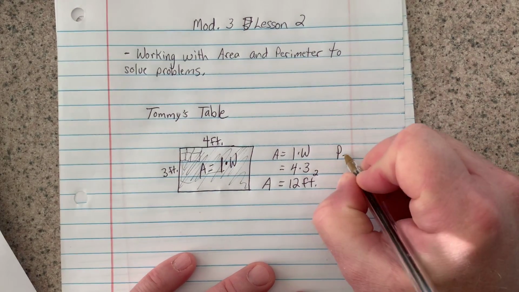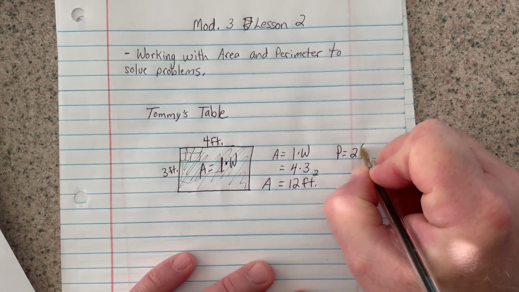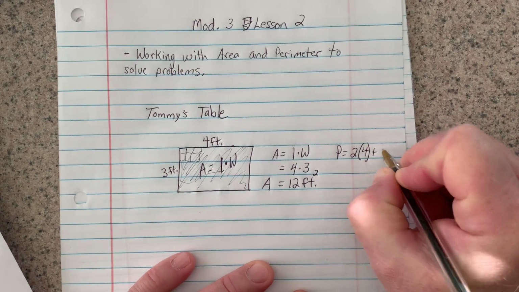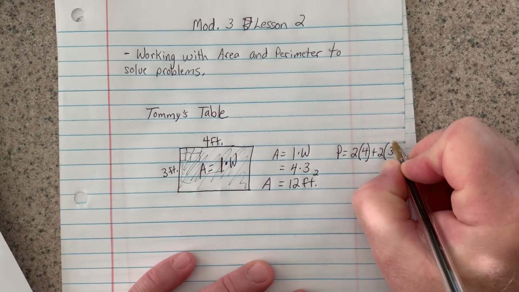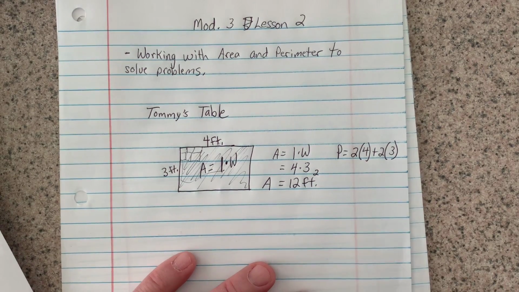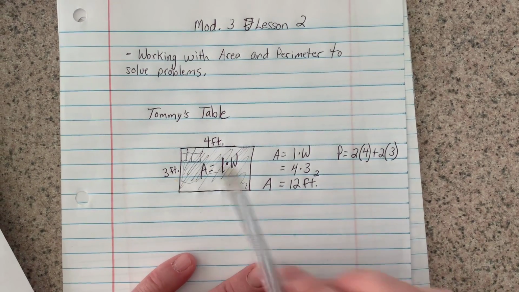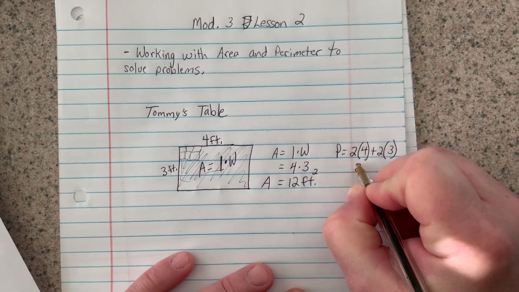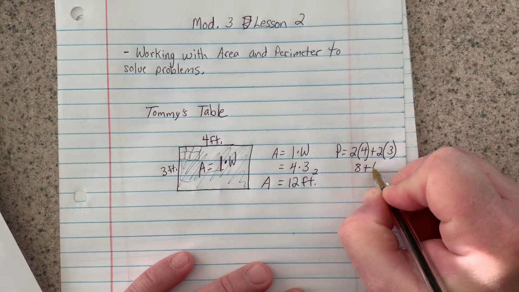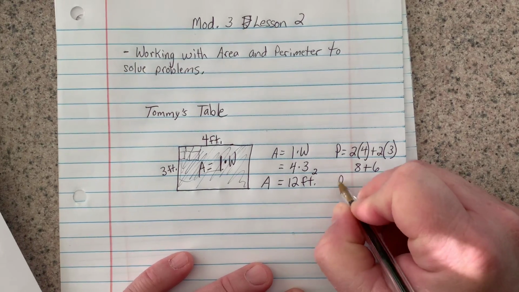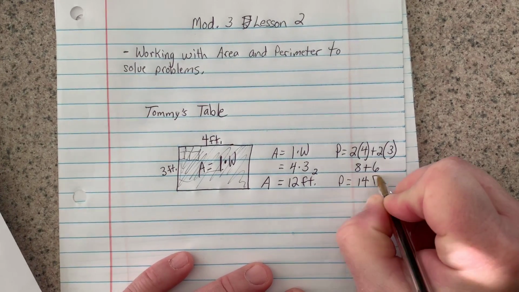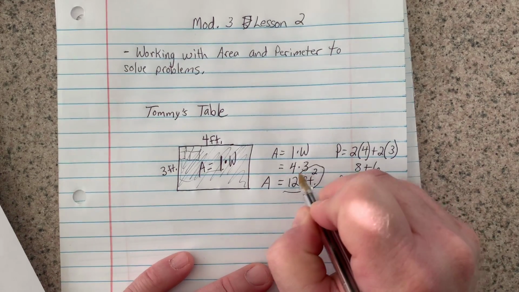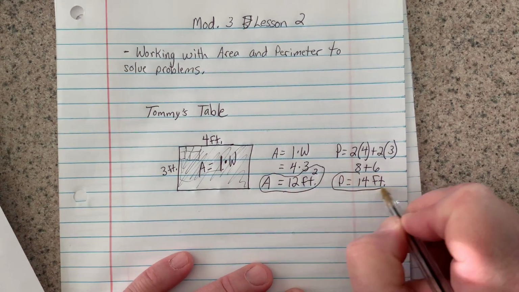Now for perimeter, let's see. Perimeter equals 2 times length plus 2 times width. So the length is 4, width is 3, right? So 2 times 4 is 8, plus 2 times 3 is 6. So perimeter equals 14 feet, and that's just regular feet. So we have area is 12 feet squared, perimeter is 14 feet.